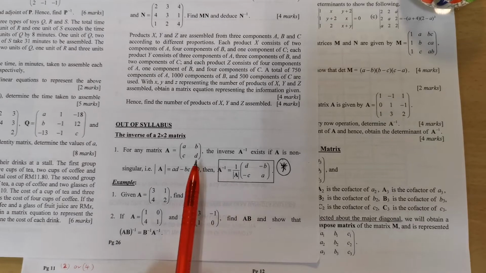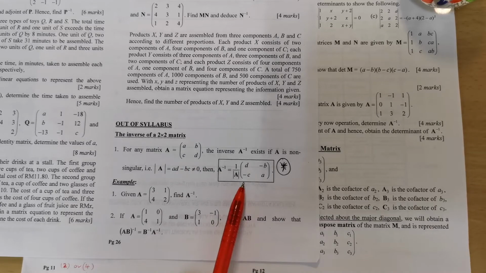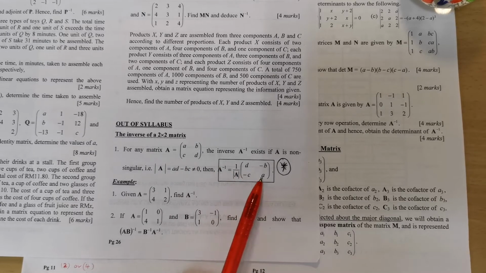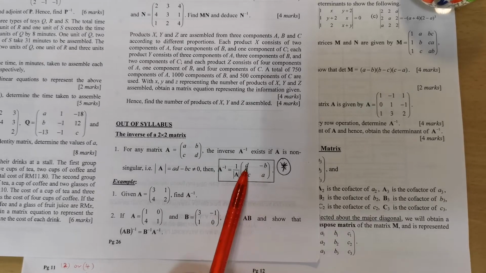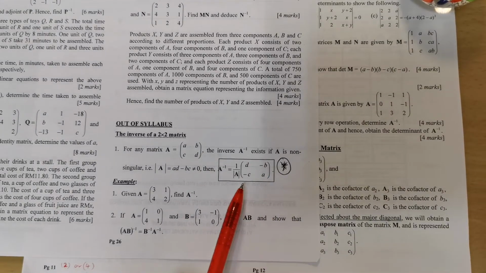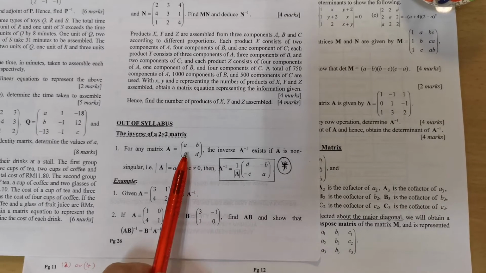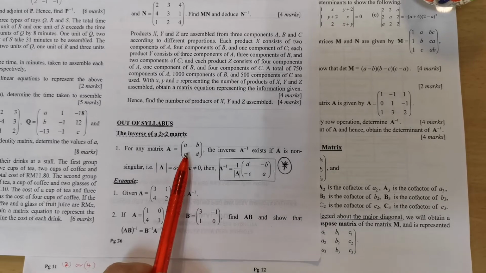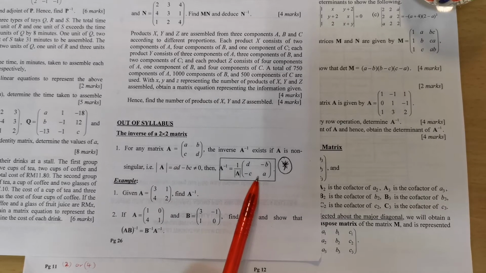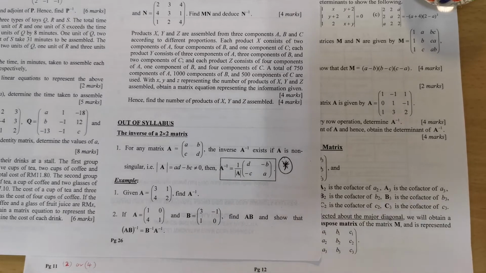Last time in SPM you found the inverse of a 2 by 2 matrix by using this formula, right? 1 over the determinant, A and D exchange position, B and C we add a minus. Remember this formula? This is the formula you use to find the inverse of a 2 by 2 matrix. And this is the adjoint for 2 by 2. The adjoint for 2 by 2 is very simple, but for 3 by 3 it's a little bit complicated like this. You can study it yourself if you want to.